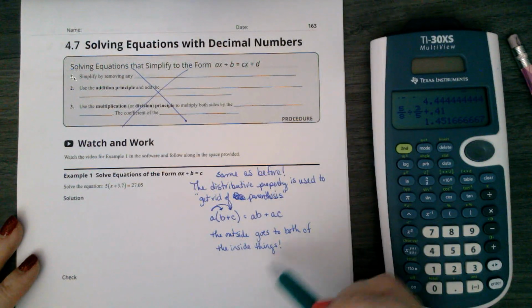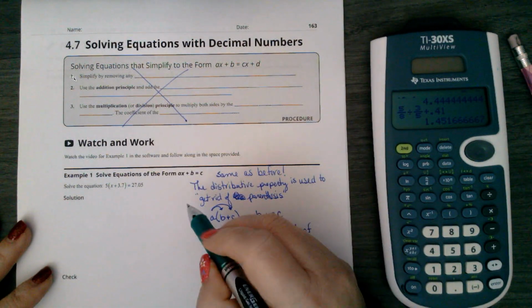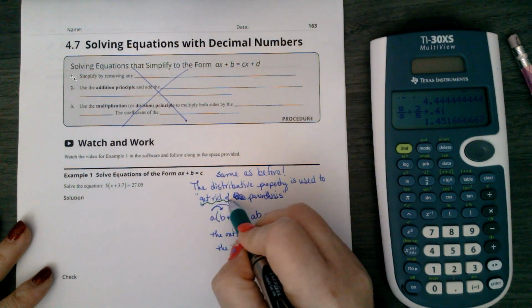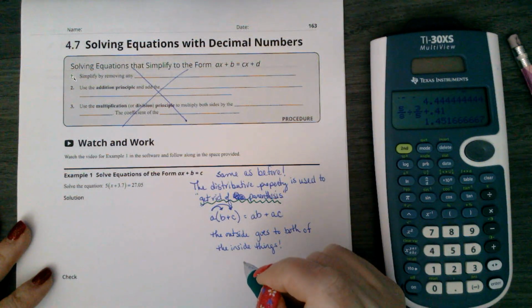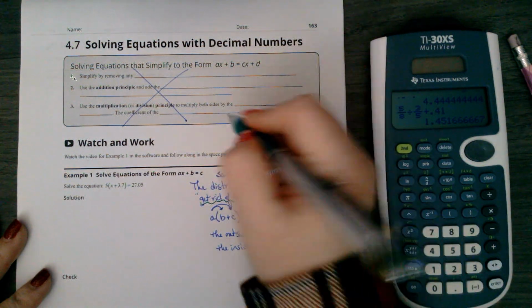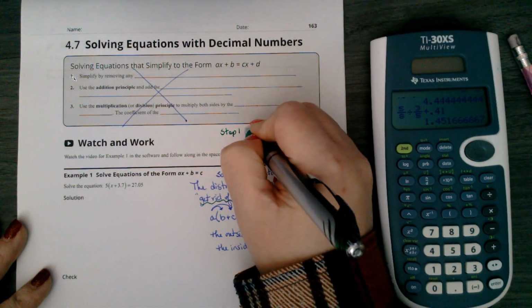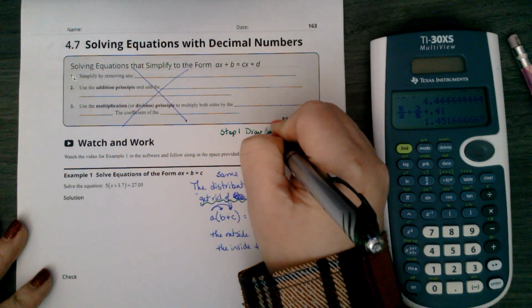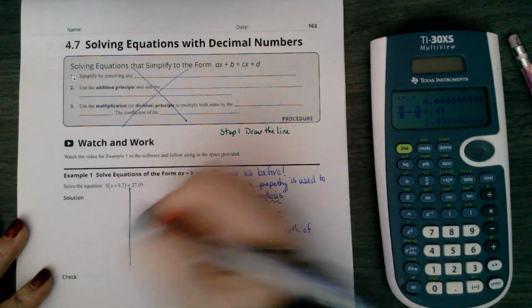So I'm going to go over the distributive property in a little more detail, and that's how you get rid of parentheses. We always talked about getting rid of parentheses. It's one of the things you do in step 2. You know, step 1 is to draw the line. So I draw the line.